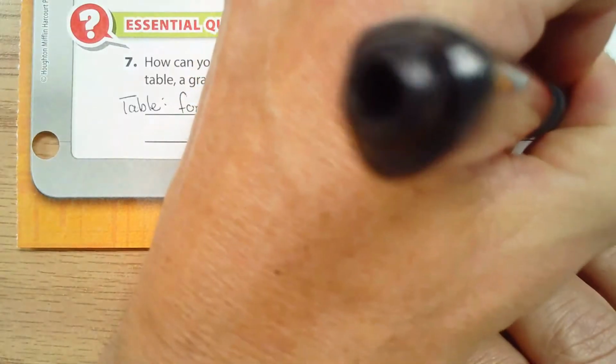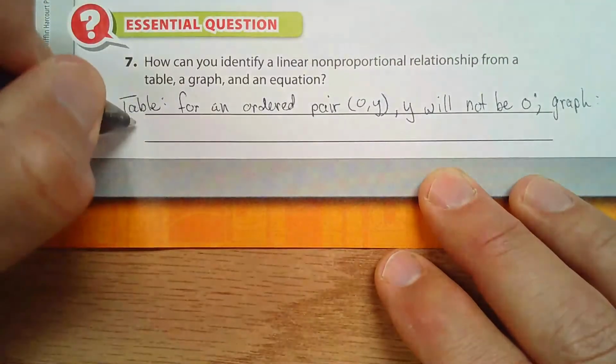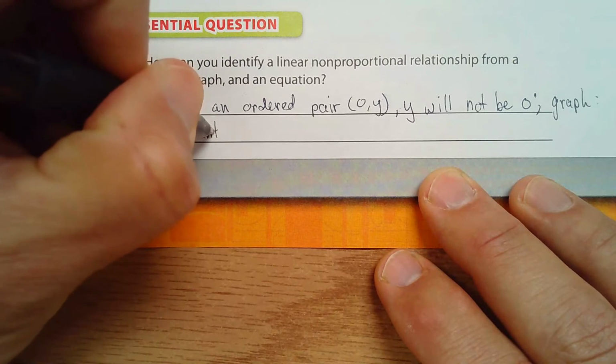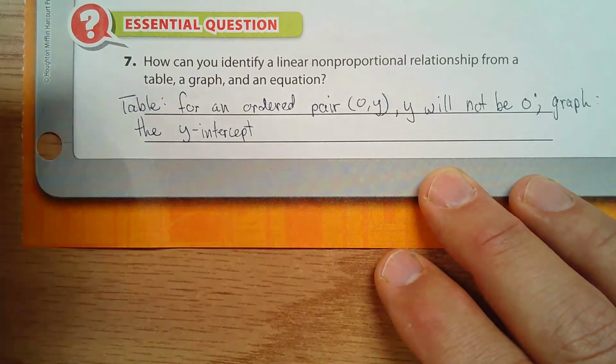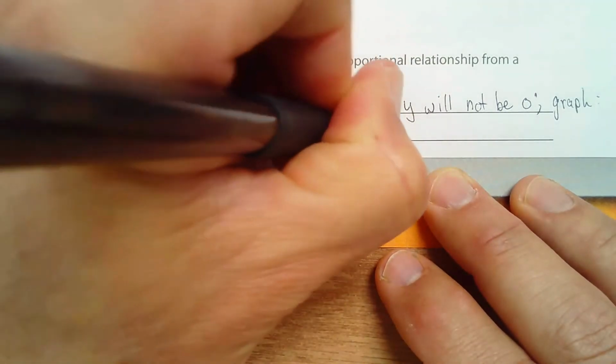And in a graph, the y-intercept will not be 0.